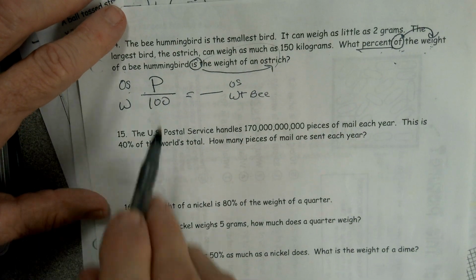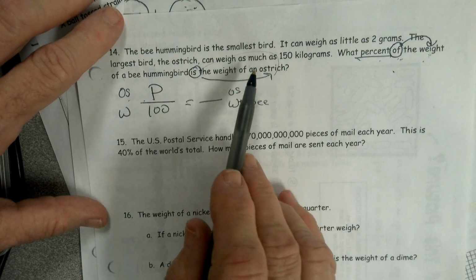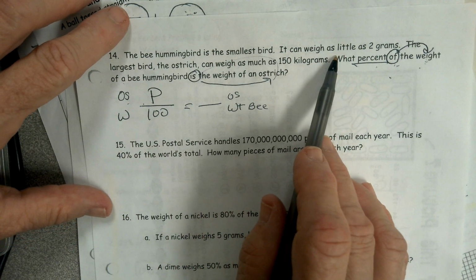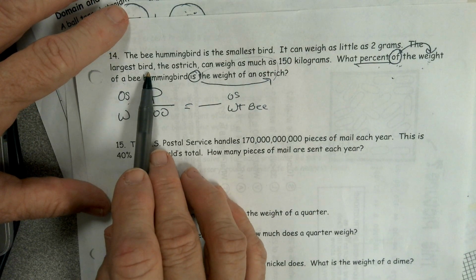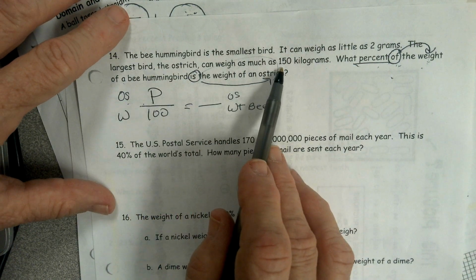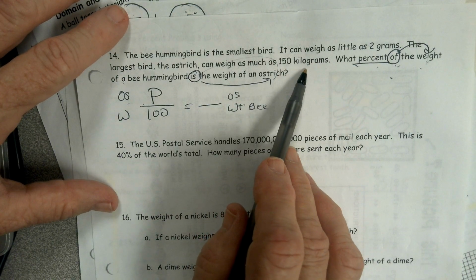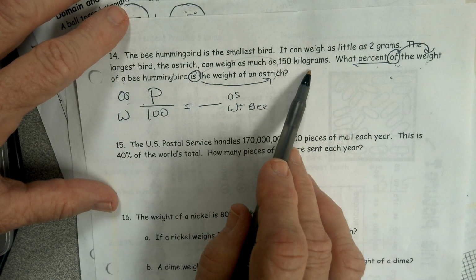Of a bee bumblebird? Okay. Anyway, the bee bumblebird is the smallest bird. It can weigh as little as 2 grams. The largest bird, the ostrich, can weigh as much as 150 kilograms. Who knows what that is in pounds?